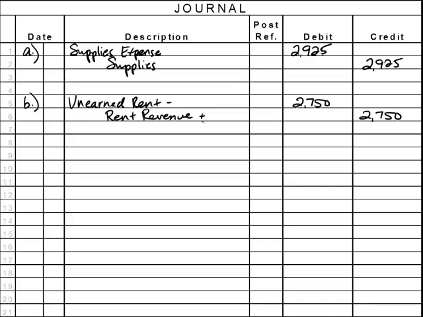We're reclassifying that. If we didn't do this adjusting entry, we would be overstating our liabilities and we would be understating our revenue. And both of those are bad things. We want to put all the revenue on our income statement that we have actually earned. And we've earned $2,750 worth of rent revenue from these tenants.